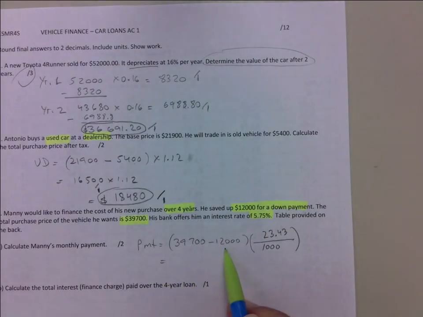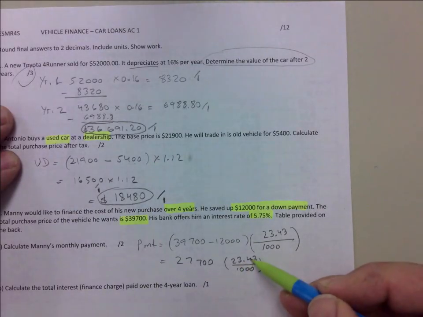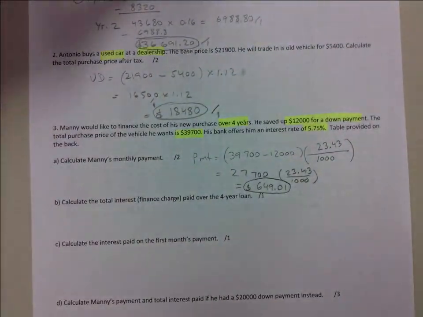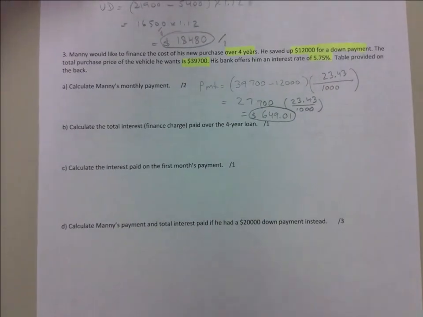I will just subtract this once. You get 27,700 times 2343 over 1,000, and now you do the calculator part, right? You divide this, multiply it. So your payment is 649 and 1 cent. Sorry about that. You can't really see that, right? $649 and 1 cent is your monthly payment.